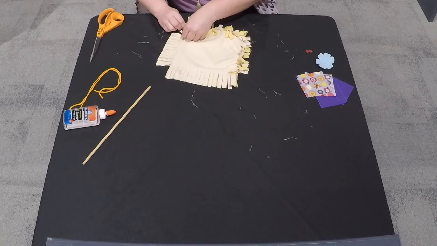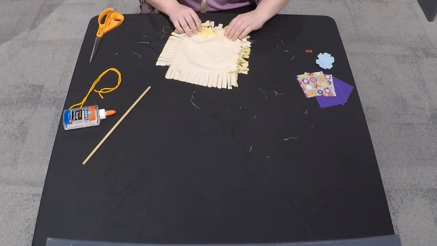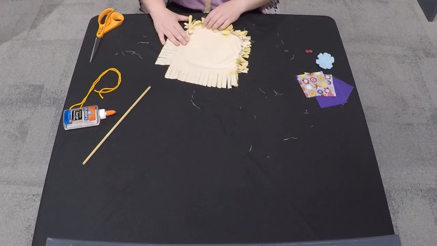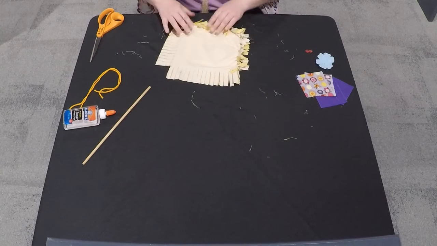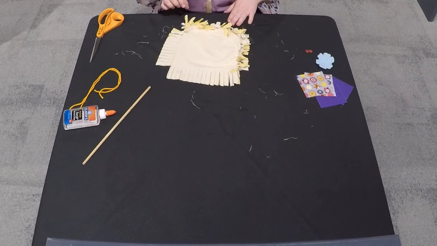I've gotten a little over halfway around the block. I just kind of want to stop and show you guys what the fringe will look like. So it's going to look something kind of like this. You've got your little pieces kind of going every which way, but you can kind of see how they're starting to go. So I'm on my third row of tying.